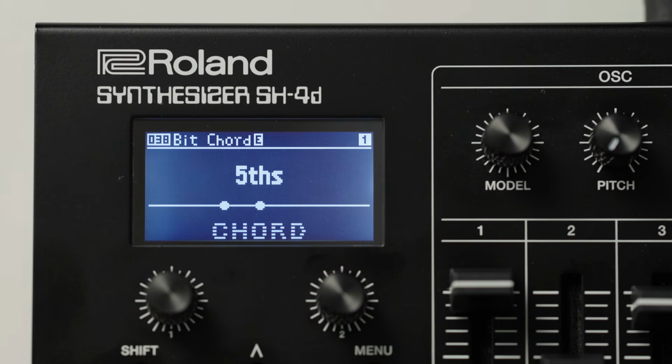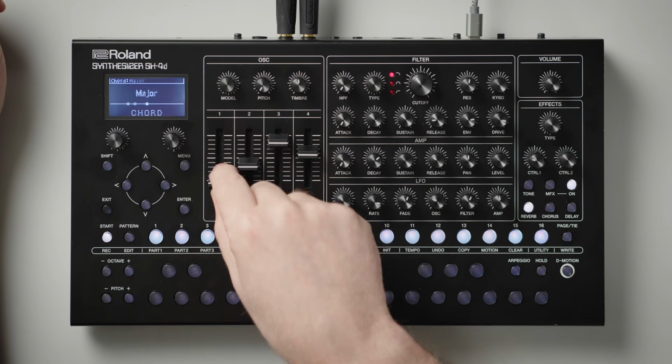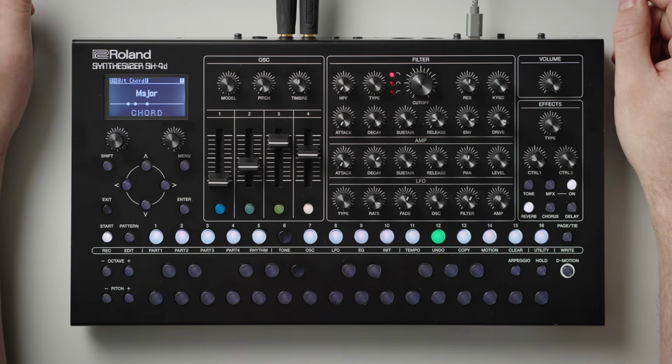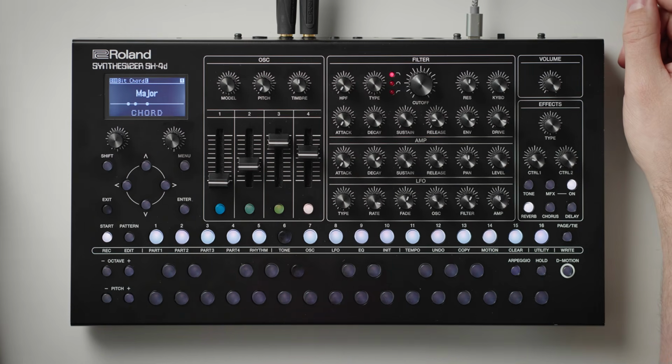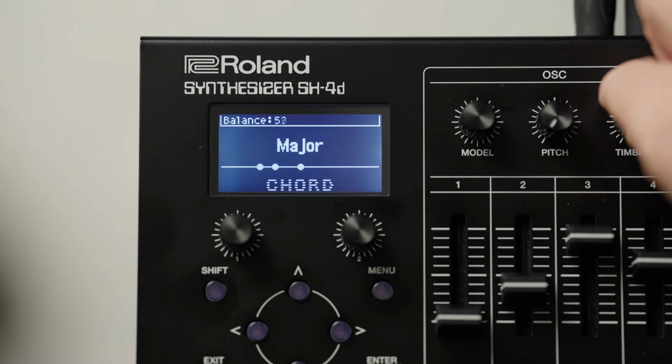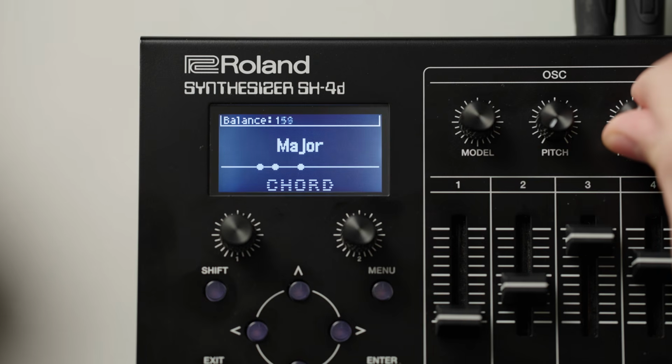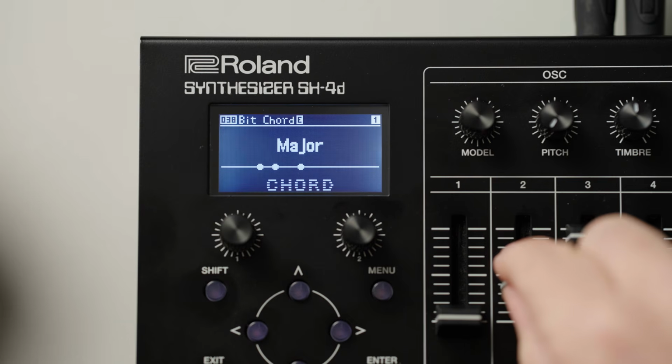The chord oscillator model uses the SH-4d's 4 oscillators to stack up to 4 notes paraphonically to deliver 19 different chord variations. You can use the timbre knob to mix the amount of chord tones you want, and slider 2 to pick the inversion or voicing of the chord.